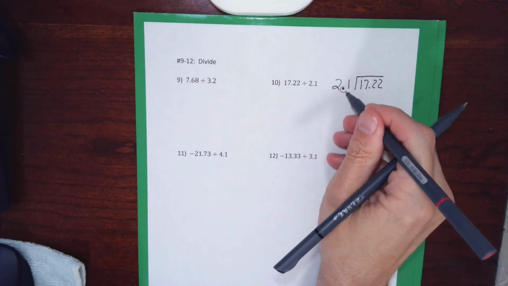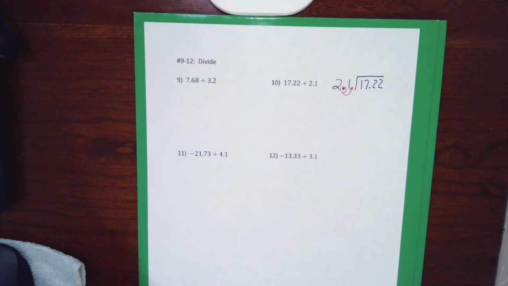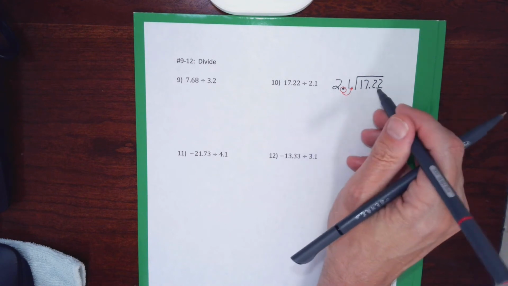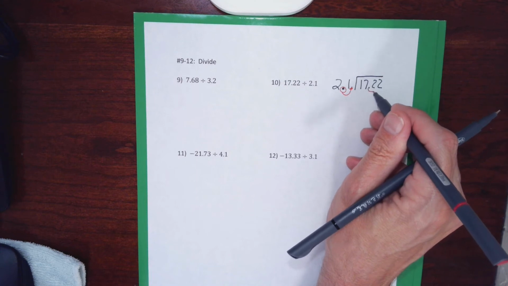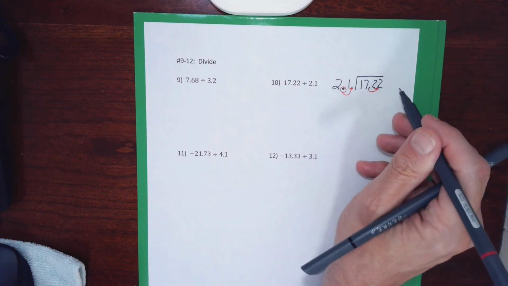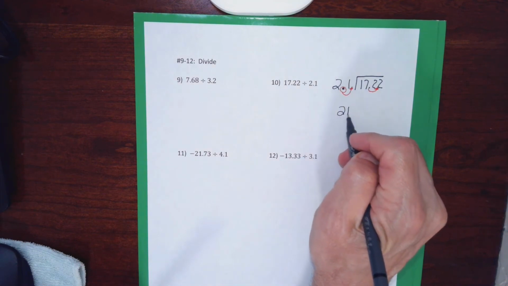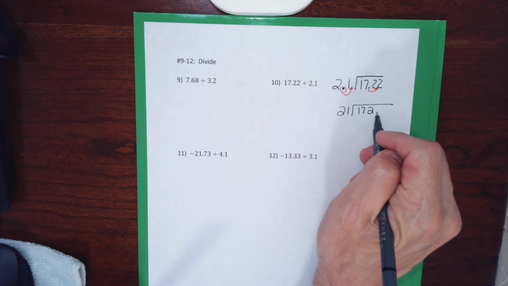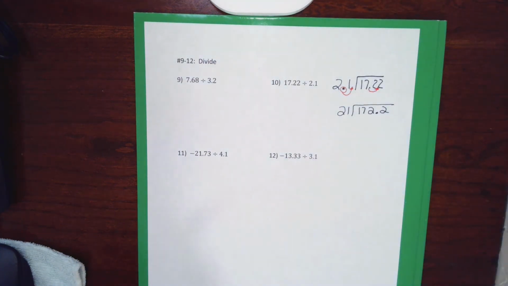The decimal that is outside the division bar, or the divisor, I should get rid of it by moving it so there's no decimal. So I need to move this decimal point 1 over to get rid of the decimal. I'll do a corresponding move under my division bar. So I'm going to rewrite this problem as 21 divided into 172.2. If you're rusty on your long division, so am I.